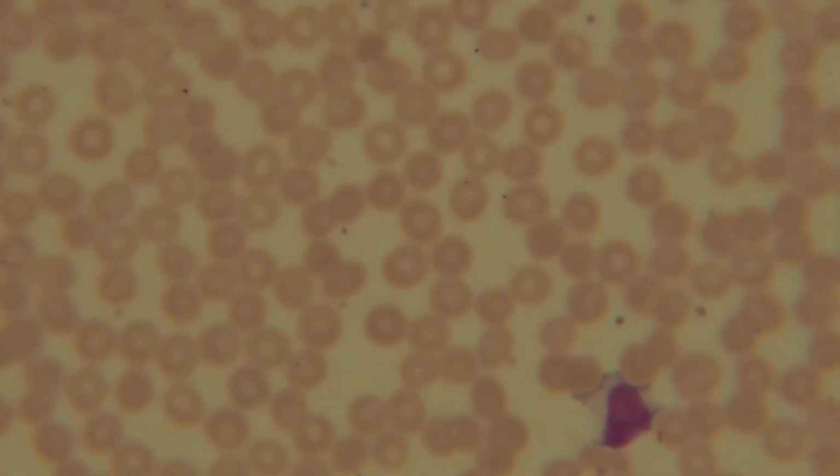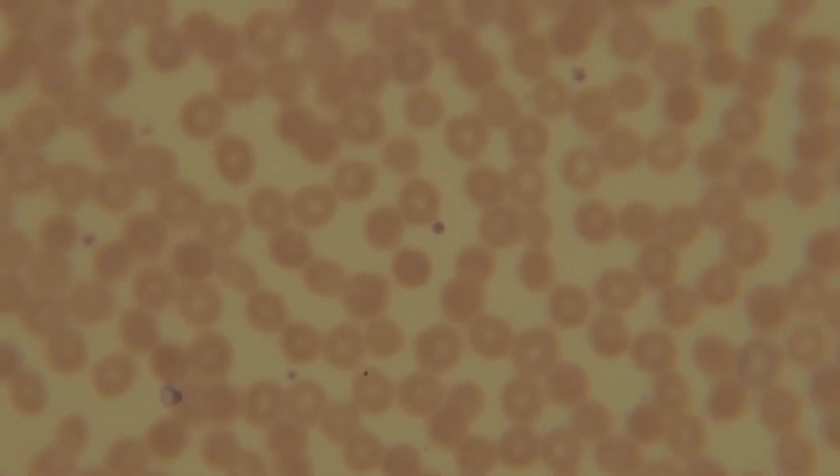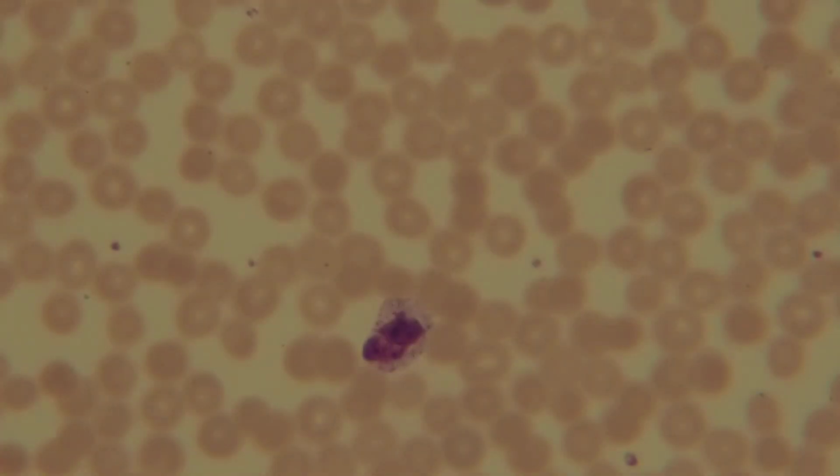Lymphocyte. Lymphocyte again, reactive and reactive. Aha, look at this. That's a nice one for you guys to see. This is a basophil. A basophil has dark, black granules, and the granules are superposed over the nucleus.